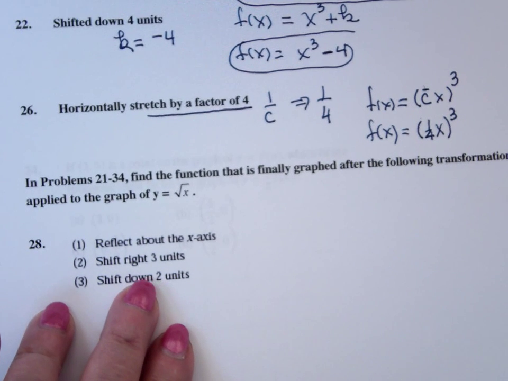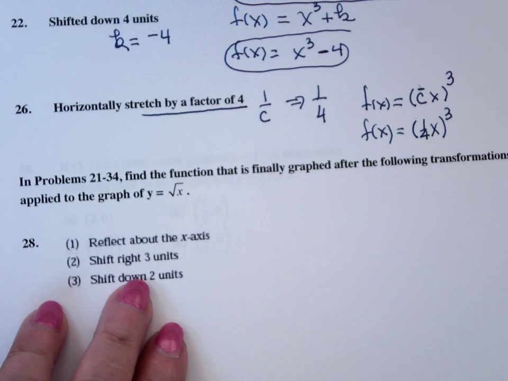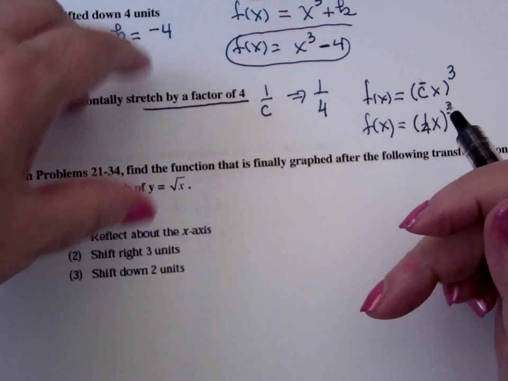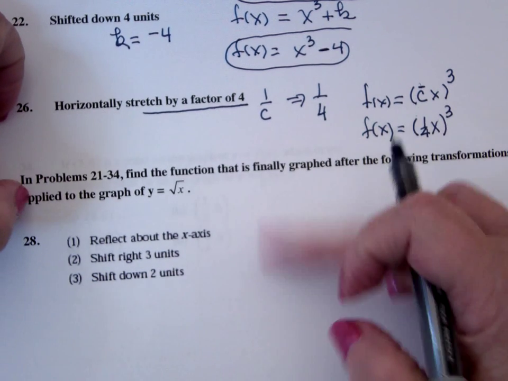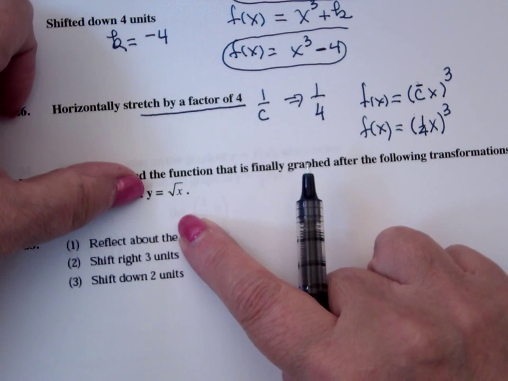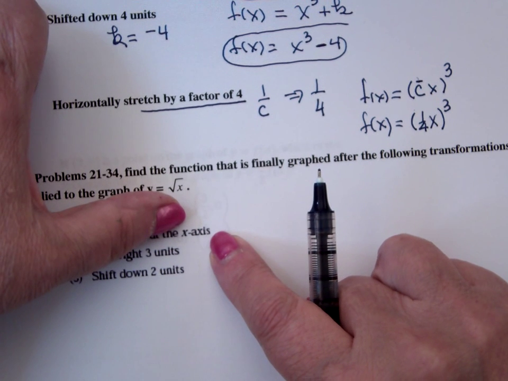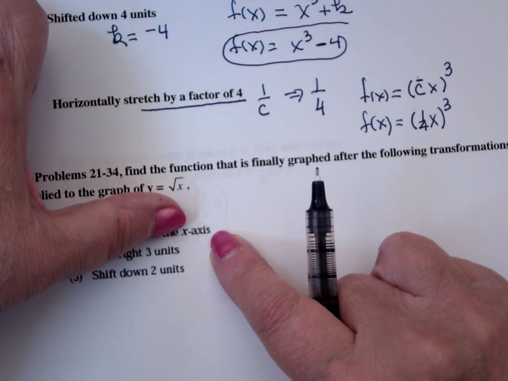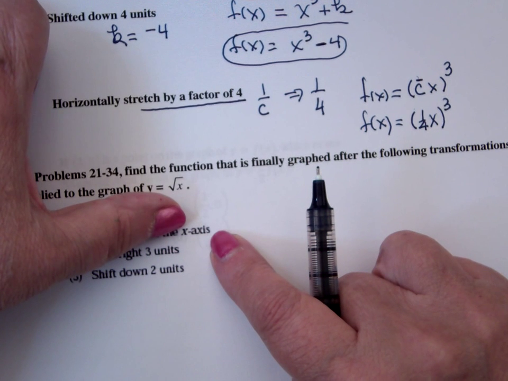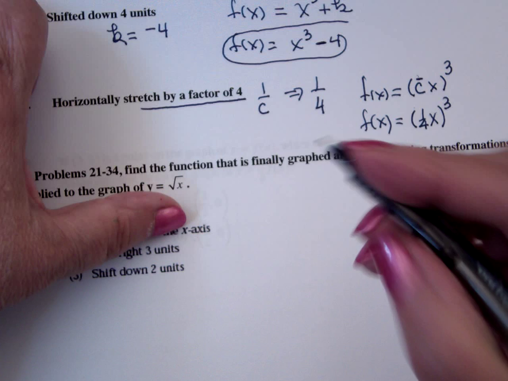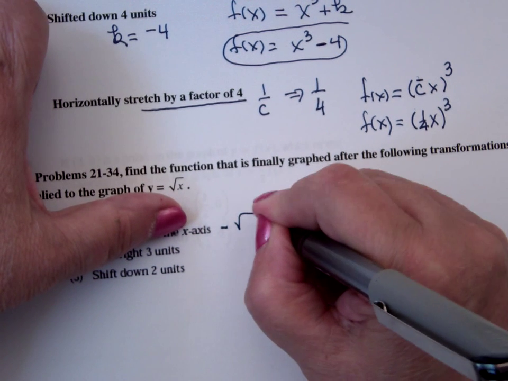Find a function that is finally graphed after the following transformation. Remember, I have you list the transformation? This is the listing of the transformation. Your basic function is square root of x. Reflect around the x-axis. What happened? I have to have a minus sign. Minus reflects. If it's the x-axis, is the minus inside or outside? Outside. So this would be minus the square root of x.